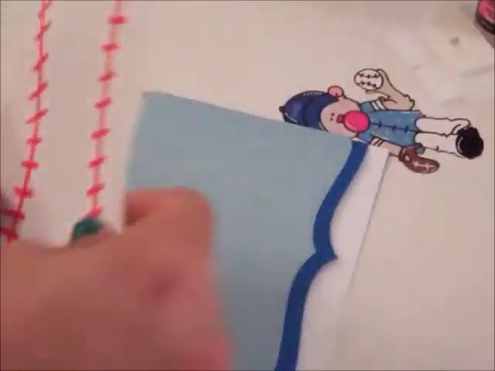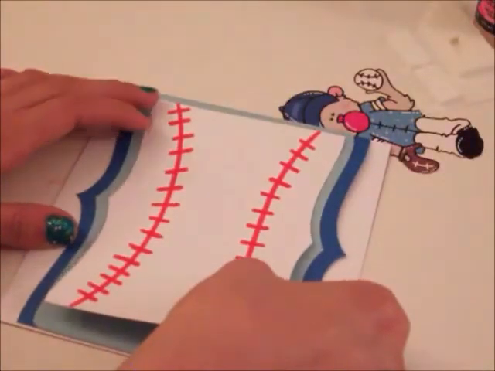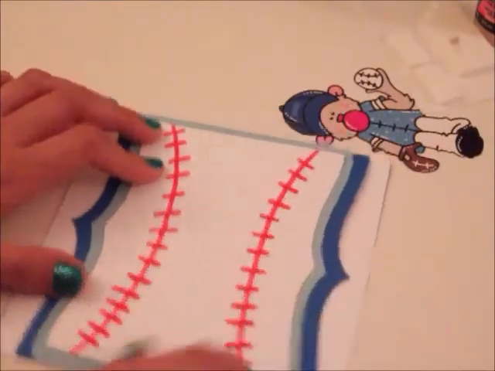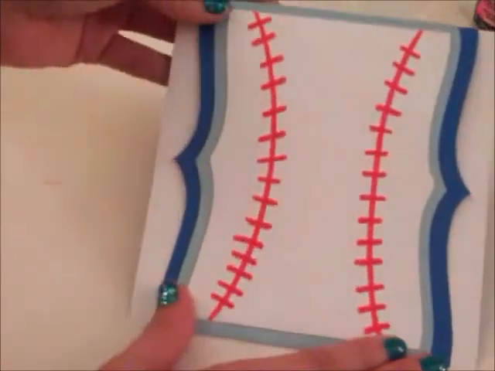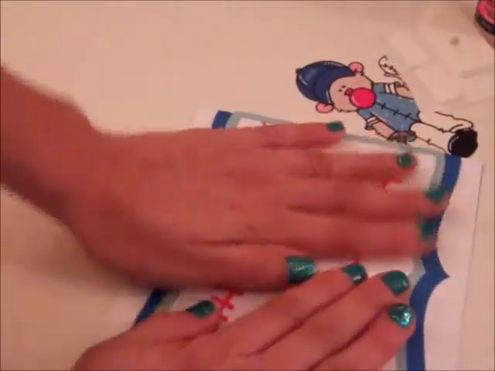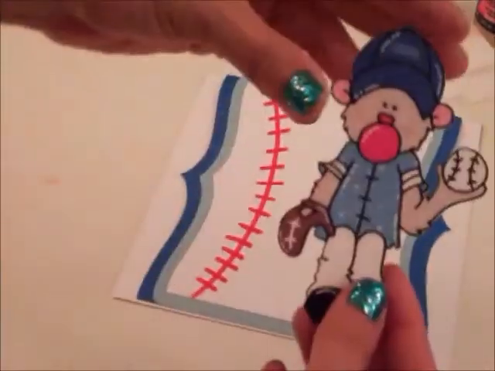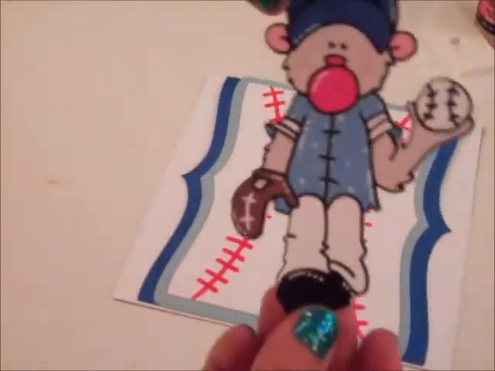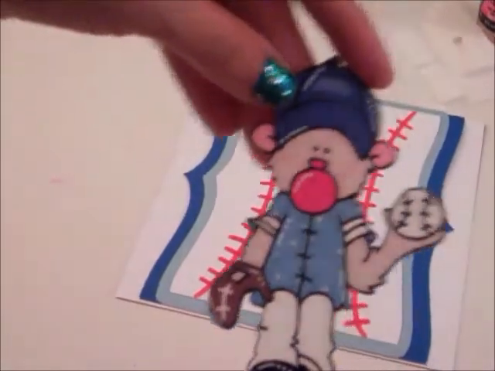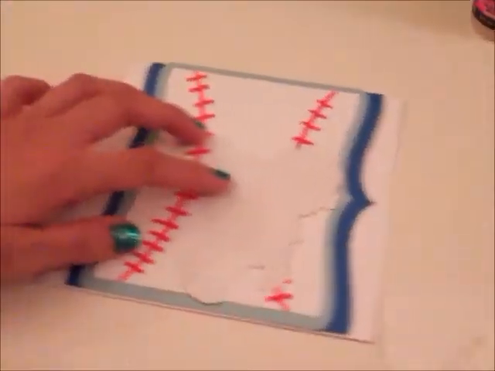So let me add that. Okay, that's there like so. So we have that part, and we're going to pop up our super cute digi that we colored, and I just added some stitching around there. So let's pop them up.